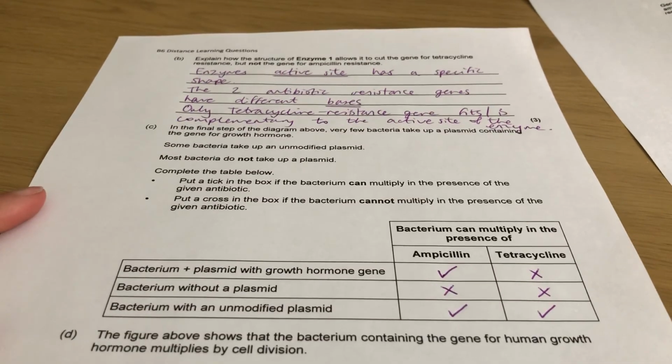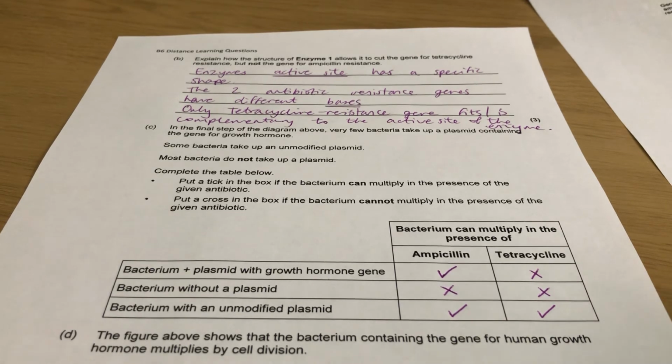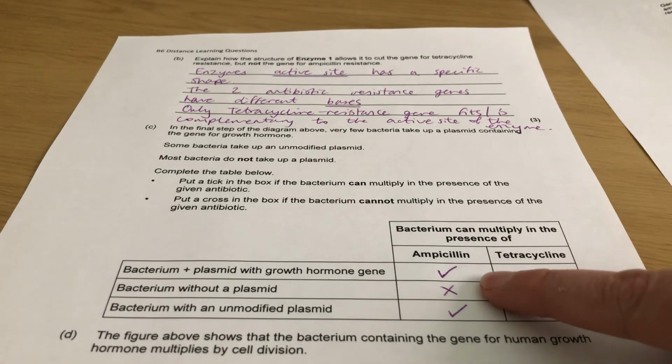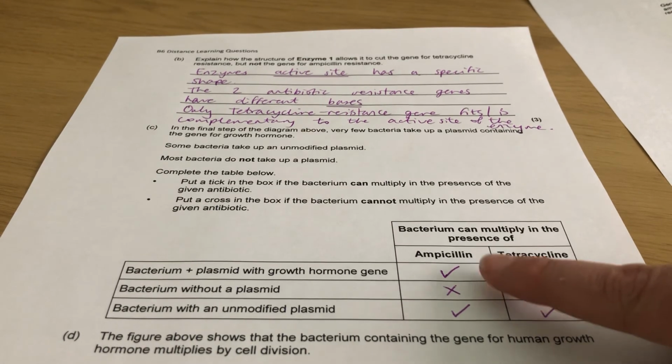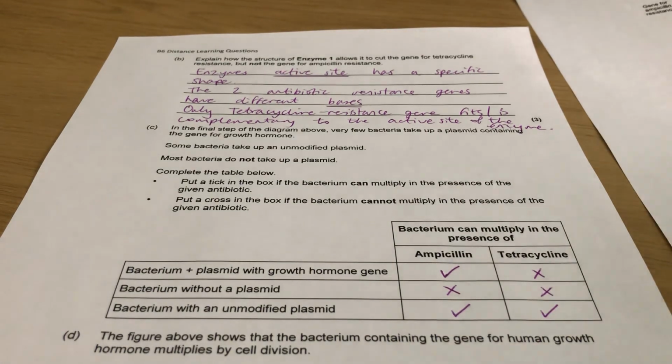Here are the results. So, let's go slowly with this to make sure we understand. The bacterium with the plasmid with the growth hormone can multiply if there is the ampicillin antibiotic, and that's because there is ampicillin resistance, as we saw in this picture over here.